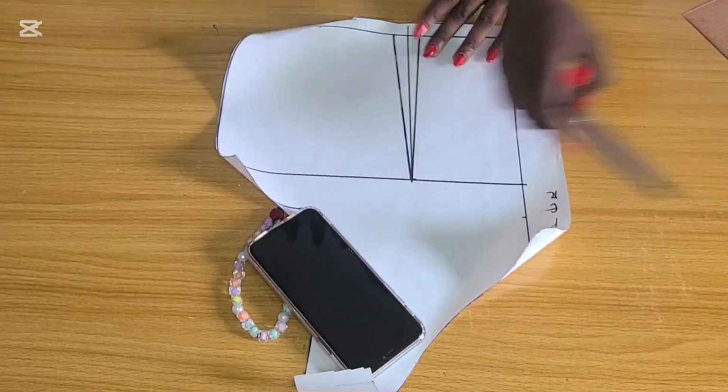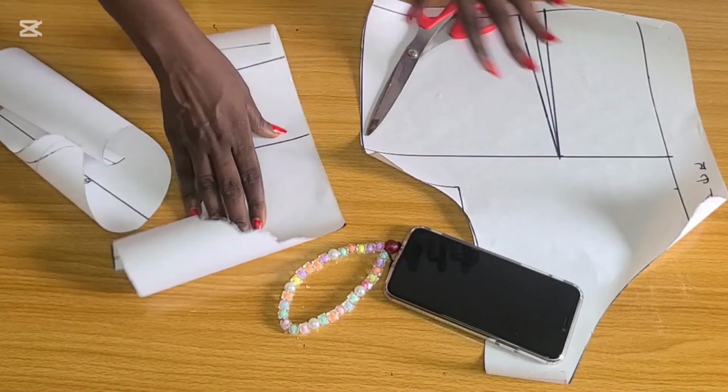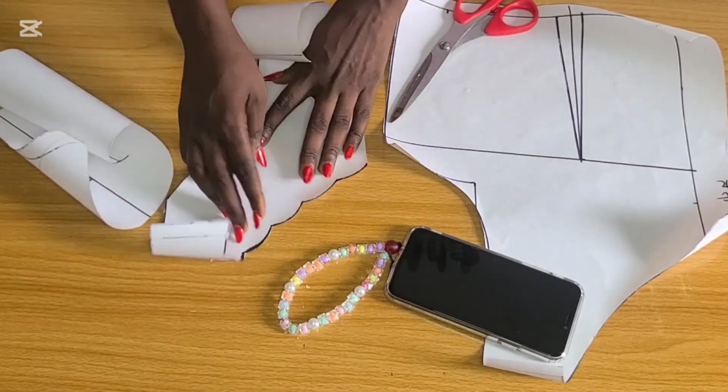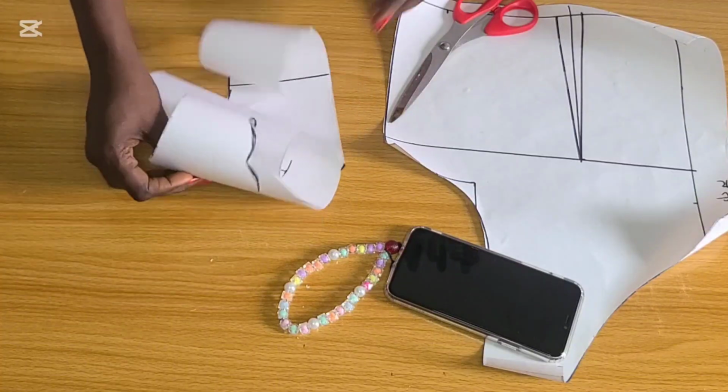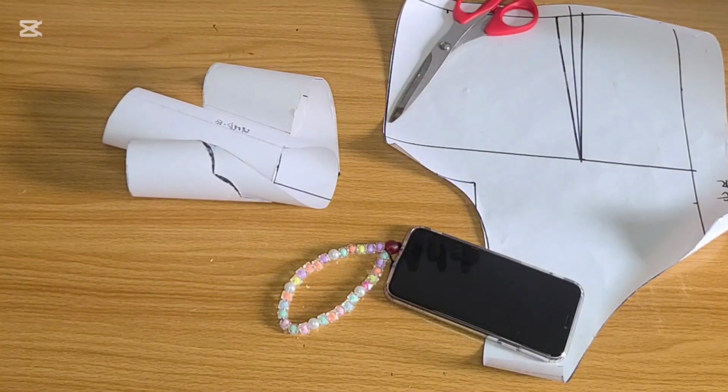Then we transfer to your lining and fabrics, and that is all. This is all of the measurements. We have the back piece, and here is how the front piece is like. You just use it to cut the front piece.